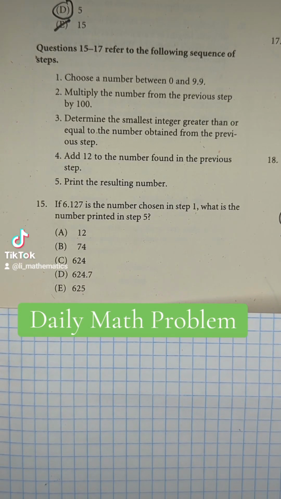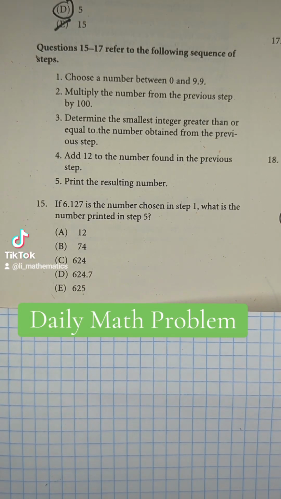It's the Daily Math Problem, Triple Threat Edition, because we were off last week. Pause it, try it, come back for a full explanation.